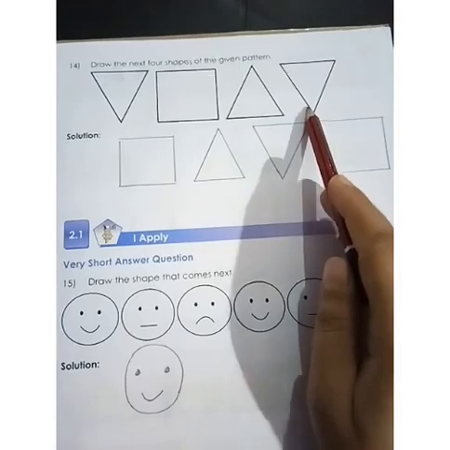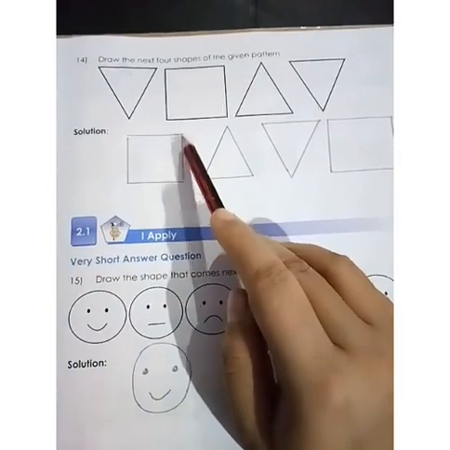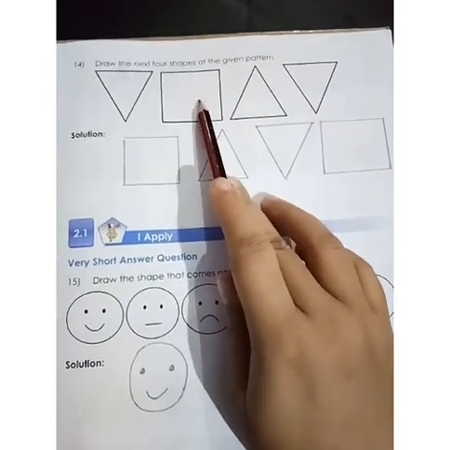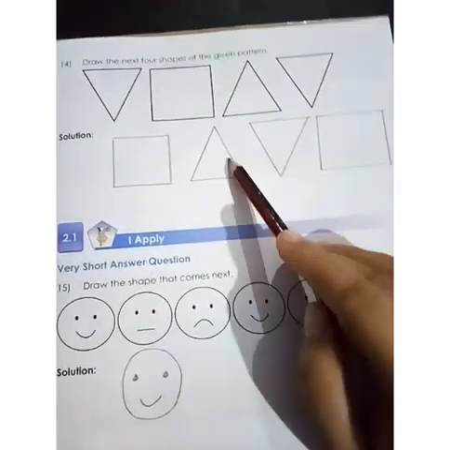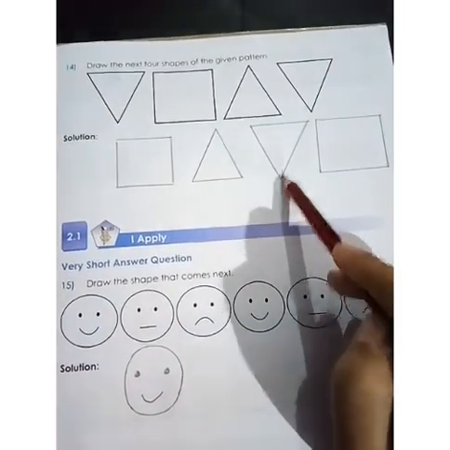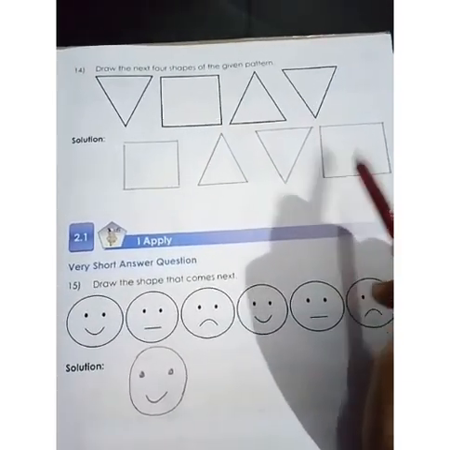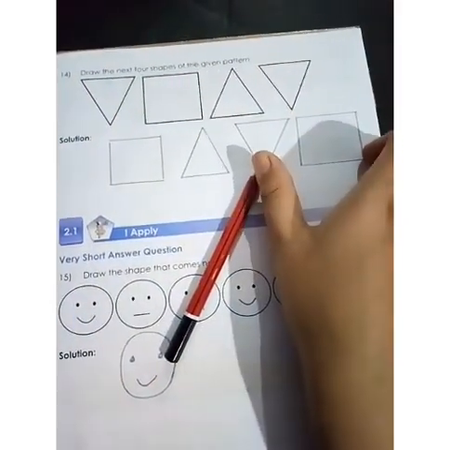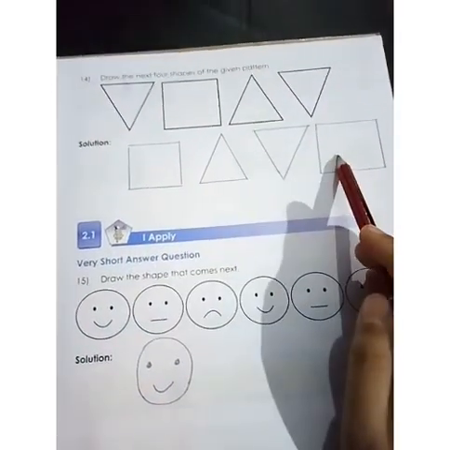So after this what will come? After this the square will come. And after the square what will come? Since this is an inverted triangle, we know after the inverted triangle the square comes, then the triangle that is pointing upwards. Then again what will come? After that the inverted triangle will come. After the inverted triangle the square will come. So this pattern is a little different. These 3 figures are one set, then these 3 figures are one set, and these 2. We only have to draw 4 figures. So 1, 2, 3, 4.